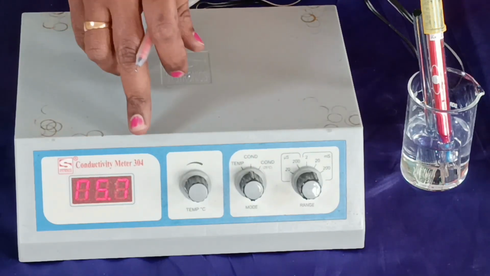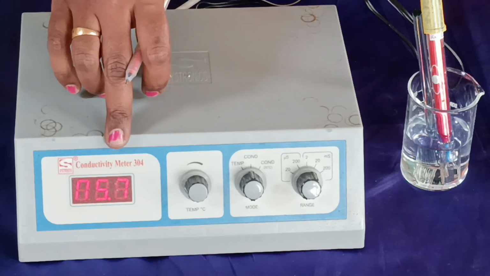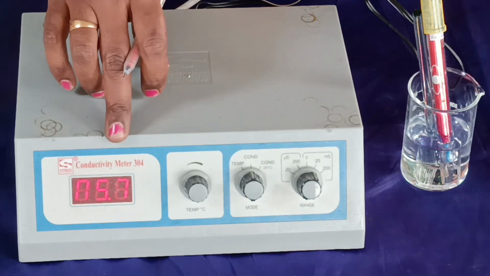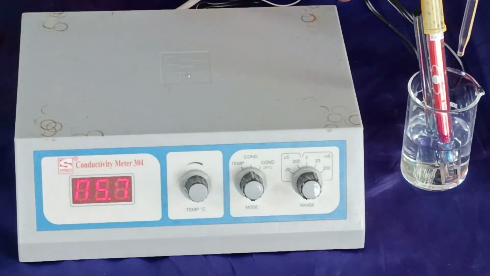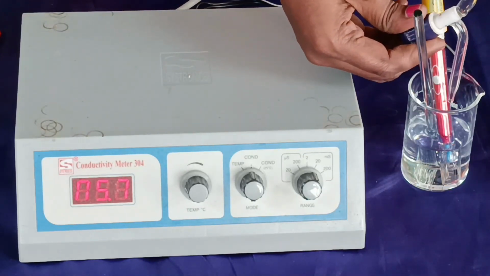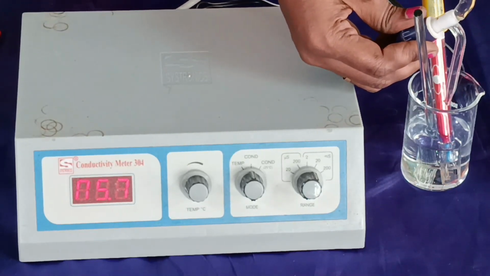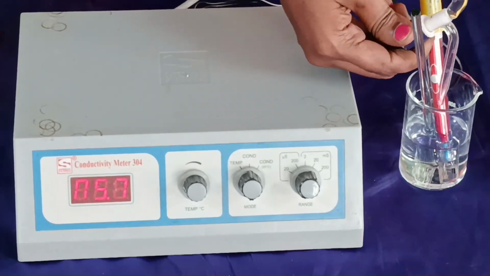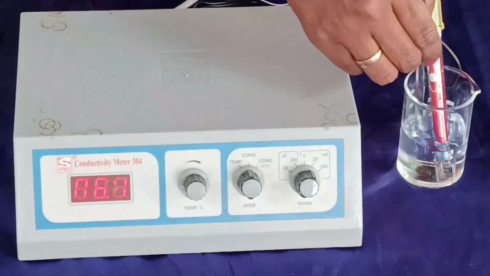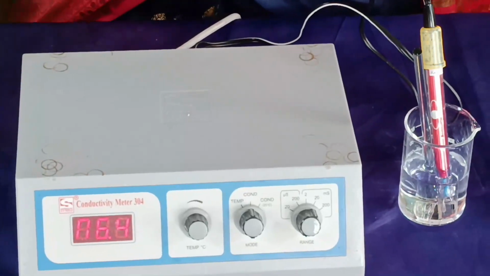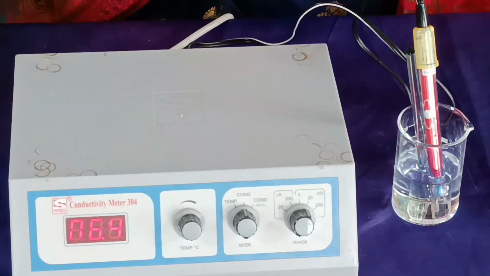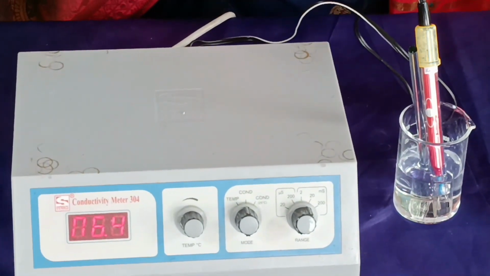5.7, which means there is an increase in the conductance value, which shows the neutralization takes place. After further adding 0.5 ml of NaOH, the conductance value will keep on increasing, which shows the presence of OH minus ion.